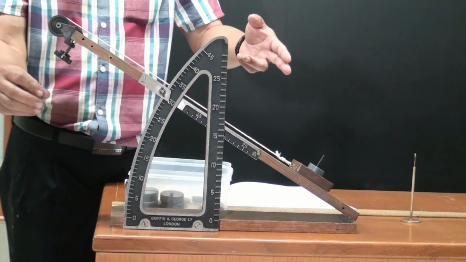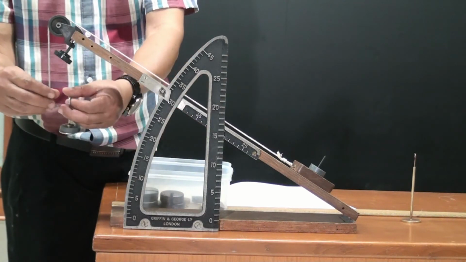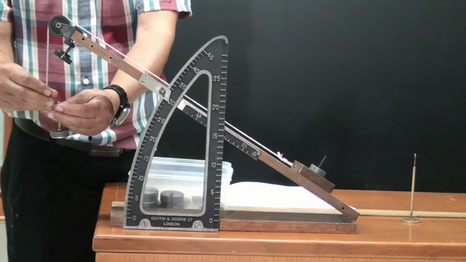So through this lab, you will be adjusting the weight on both sides in order to experiment with this little machine tool here.